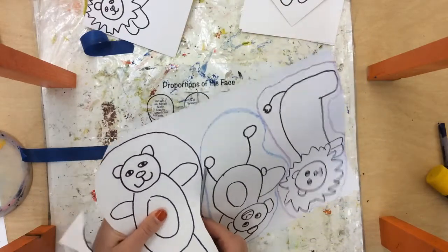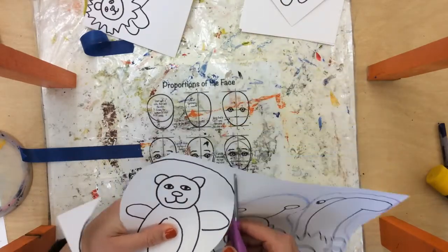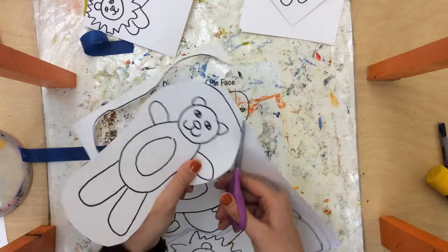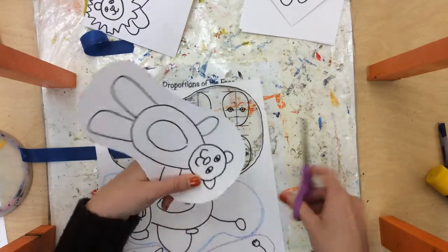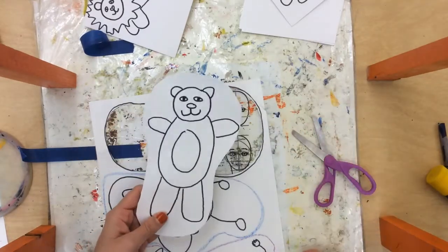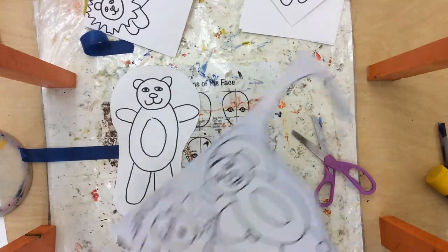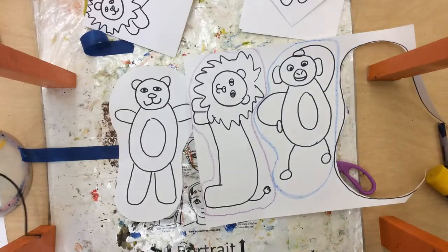I am only going to cut out one of these right now for the demonstration, but when I come back, all of them will be cut out and I'll be super excited. So there you go, and he is ready to go. And now I'm going to do the next 2.